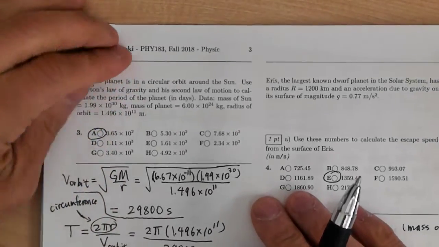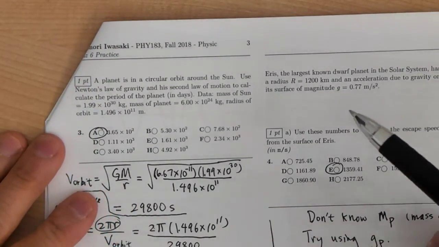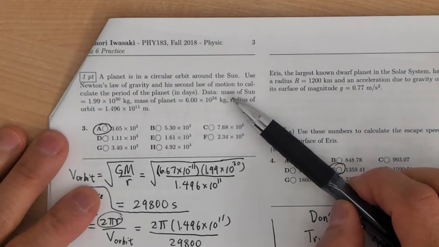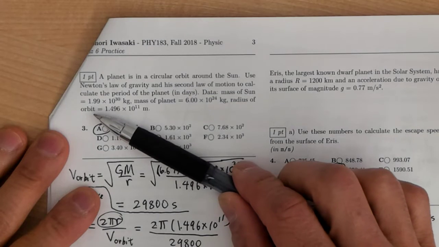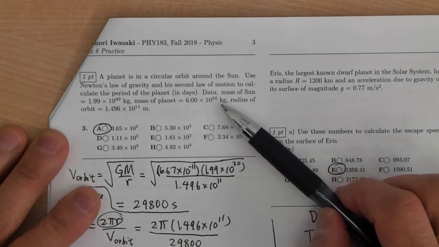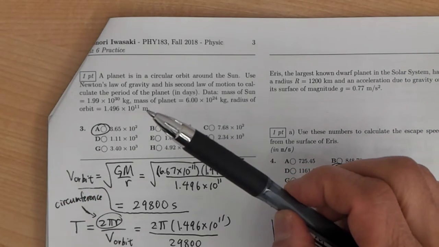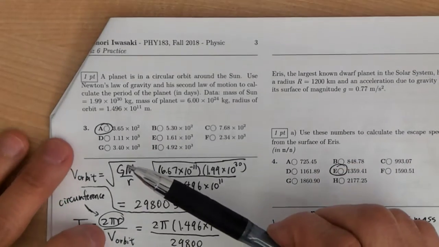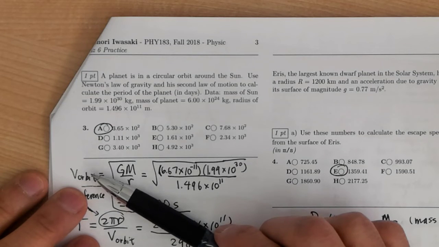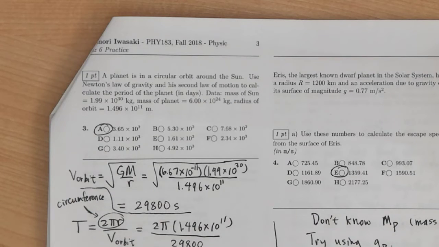A planet is in a circular orbit about the Sun. Use Newton's law of gravity and his second law of motion to calculate the period of the planet measured in days. The data is that the mass of the Sun is 1.99 times 10 to the 30 kilograms. The mass of the planet is 6 times 10 to the 24 kilograms. The radius of the orbit is 1.496 times 10 to the 11 meters. Okay. So the formula for the speed of orbit is the square root of G times M over small r. That's on your equation sheet.